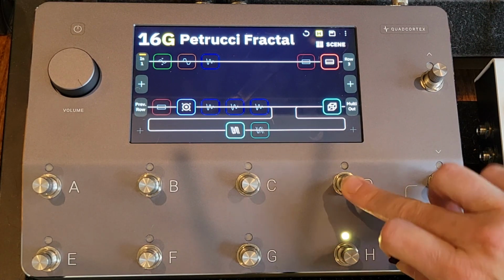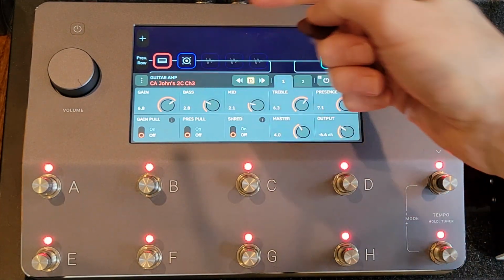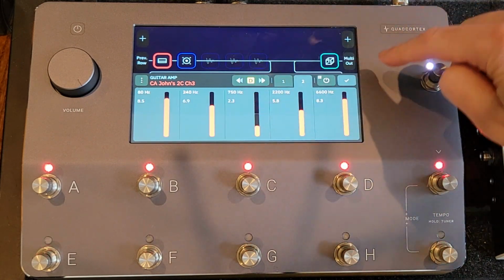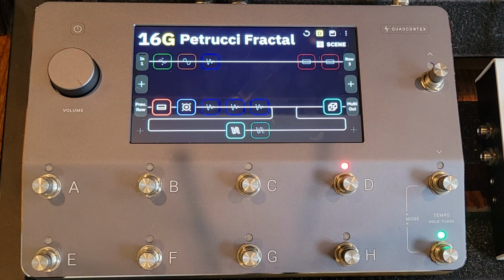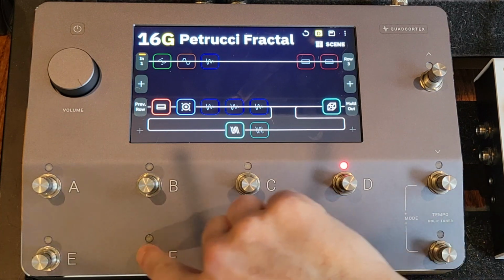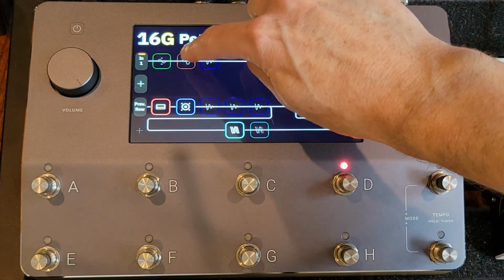And then for the lead tones, you've got channel 3, again, gain just a little below 7. You've got a slightly scooped EQ. You can see it here. We're dropping a lot of mids out. And one thing you'll notice is none of these scenes are using these two upfront pedals.